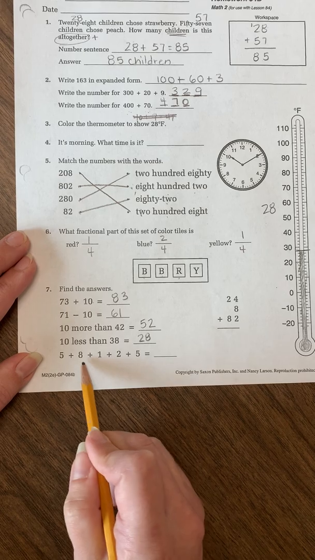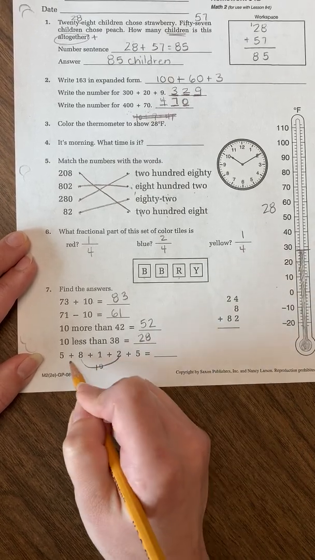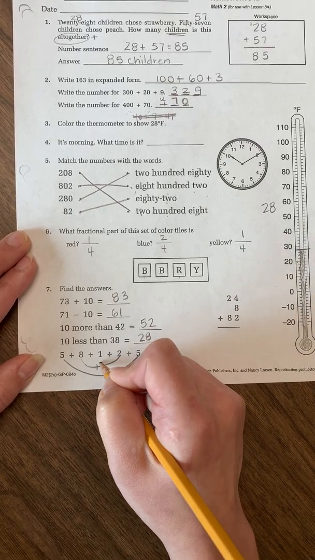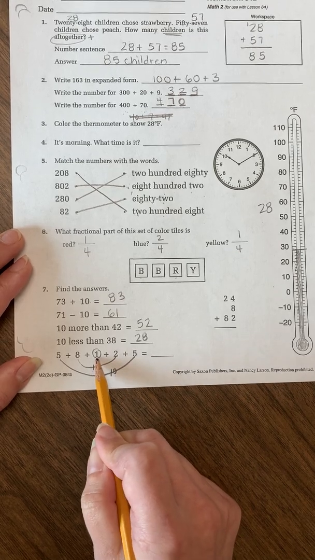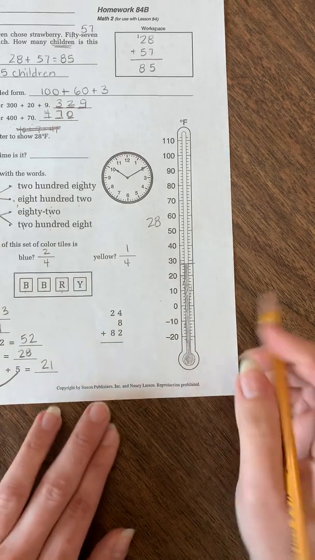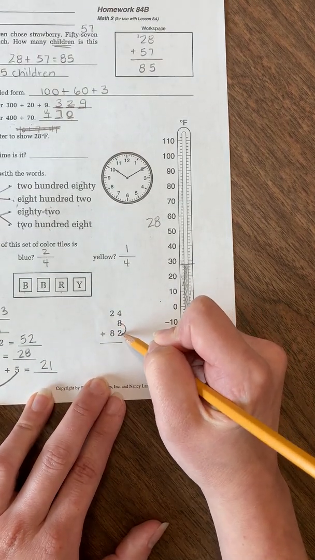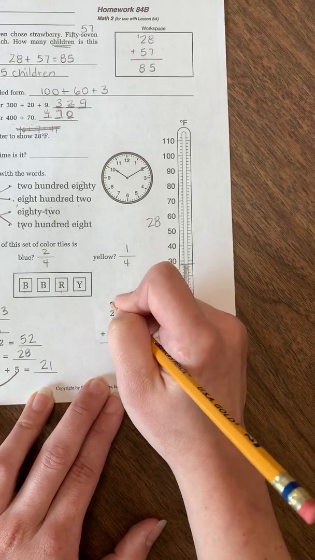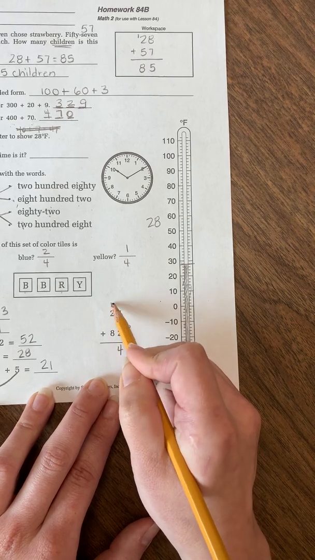Let's look for a 10. 8 and 2 is 10. I know 5 and 5 is 10. My one's left. 10, 20, 21. You know, 8 and 2 is 10, plus 4 more is 14. I carry my 1. 8, 9, 10, 11.